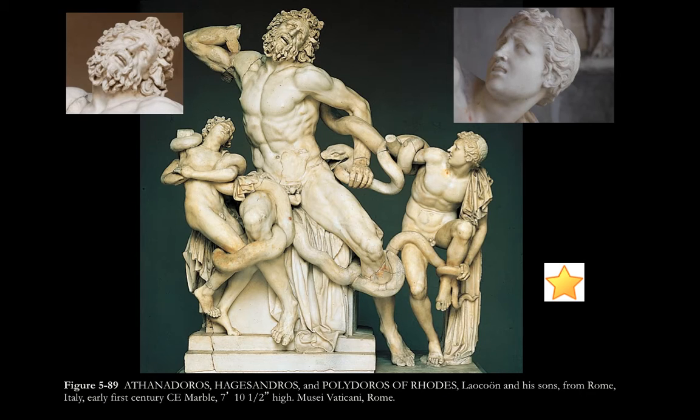What's the story? This is an episode from Greek mythology, and the story itself kind of changes based on who you ask. Maybe Laocoon, this central figure, was being punished by the gods for having sex with his wife in a temple, or perhaps it was because he didn't listen to the warnings saying that the giant wooden horse brought by the Greeks was going to destroy the Trojans.